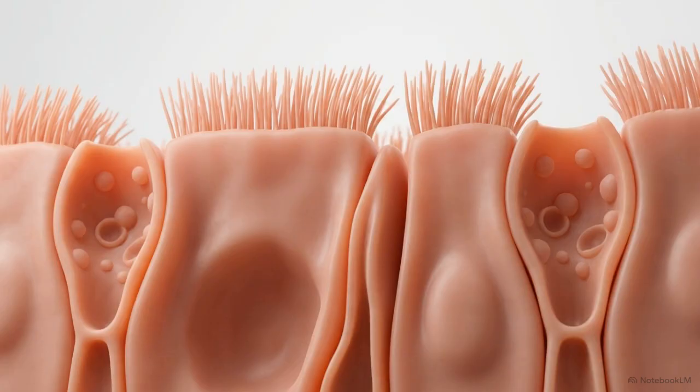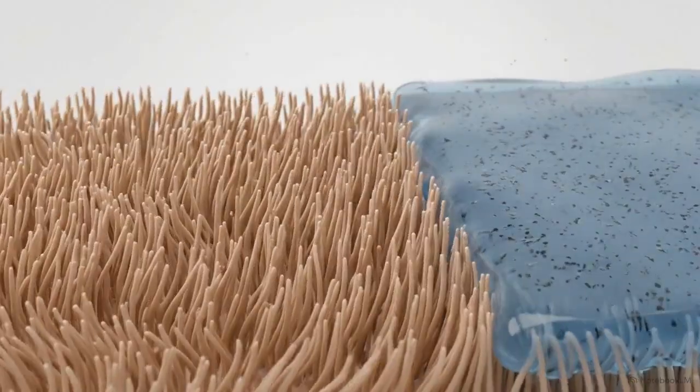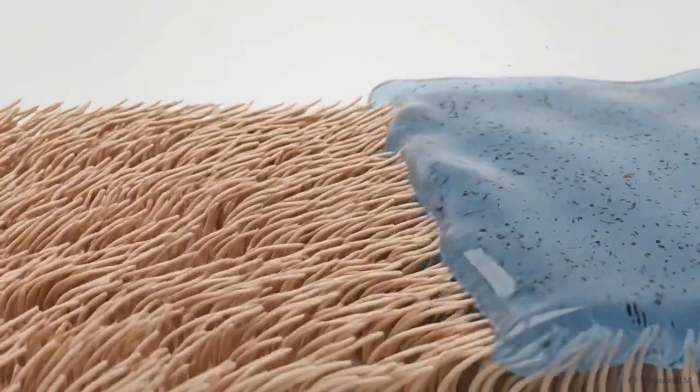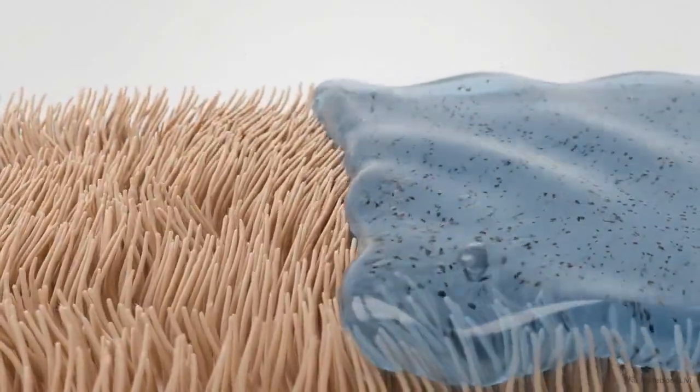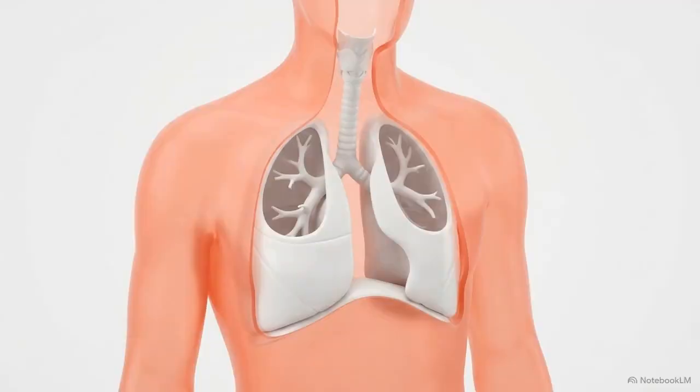Working alongside these goblet cells are ciliated epithelial cells. These microscopic hairs constantly beat in unison, sweeping the contaminated mucus upward, away from the lungs and toward the throat to be swallowed and destroyed. The respiratory tract acts as a defended, structurally reinforced conduit, engineered to deliver filtered air to the exchange surfaces.